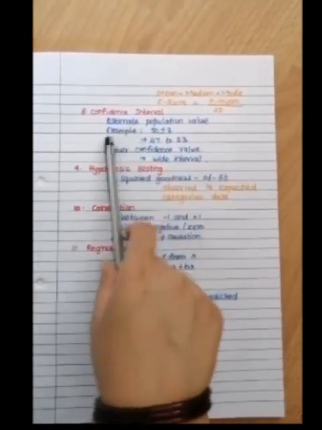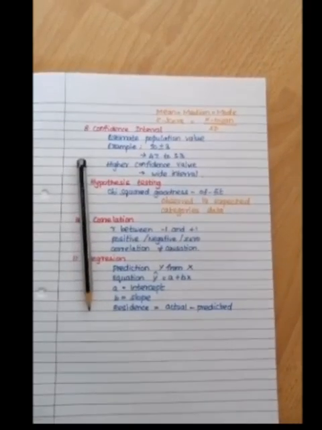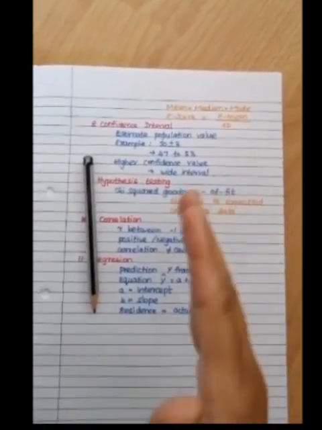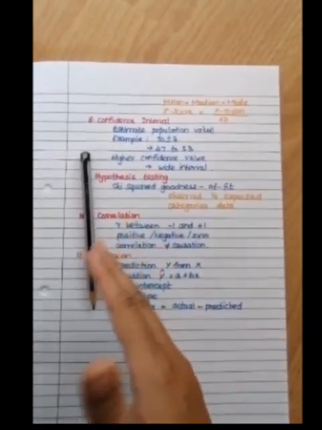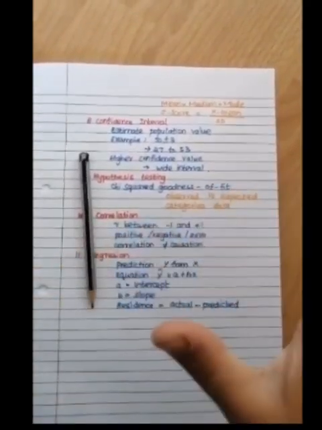For example, an estimate of 50 plus or minus 3 means the range 47 to 53. Higher confidence means a wider interval.